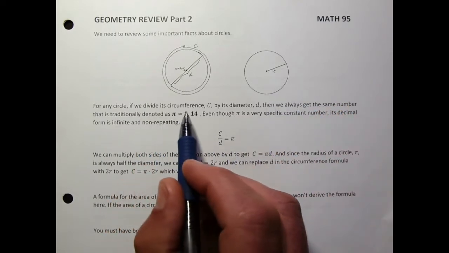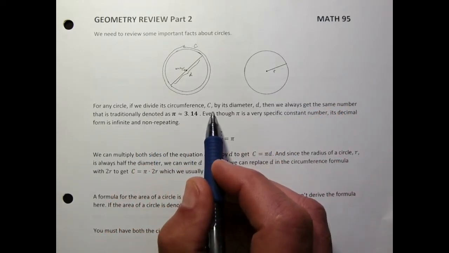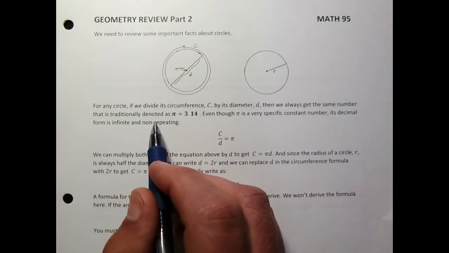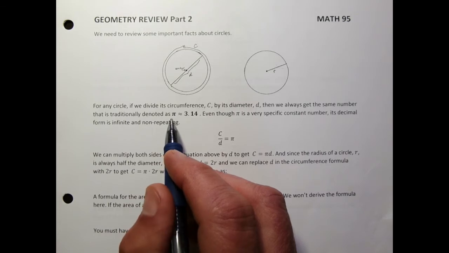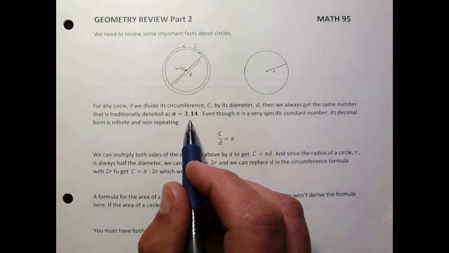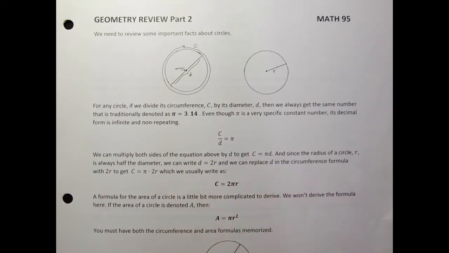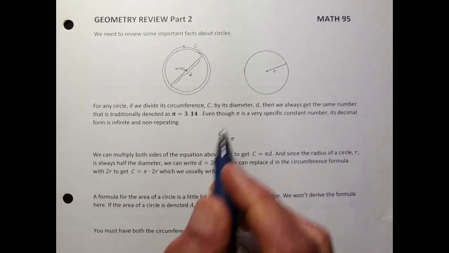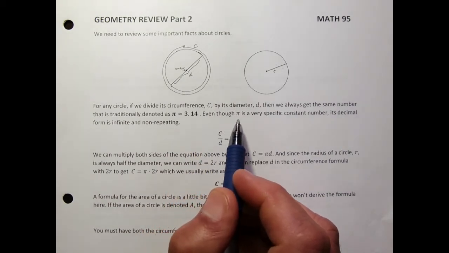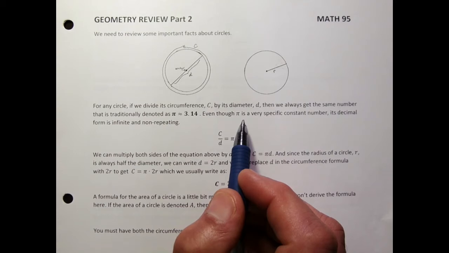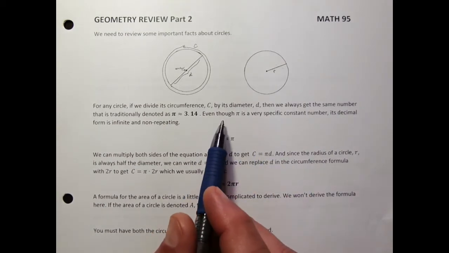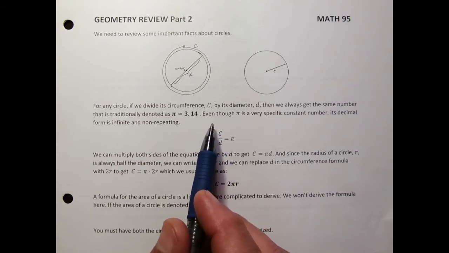So for any circle, if we divide its circumference by its diameter, we always get the same number, and that number is traditionally denoted as pi. It's approximately 3.14, but it actually has an infinite non-repeating decimal expansion. You can look up on Google how many decimal places they've calculated for pi. I think thousands and thousands and thousands. Some people enjoy memorizing decimal places for pi too.